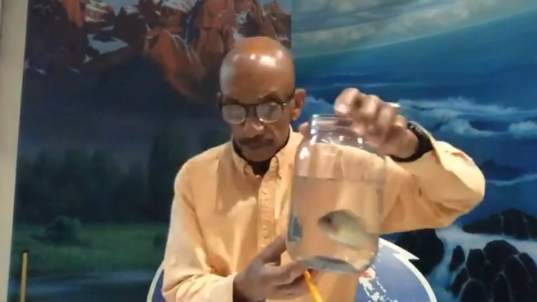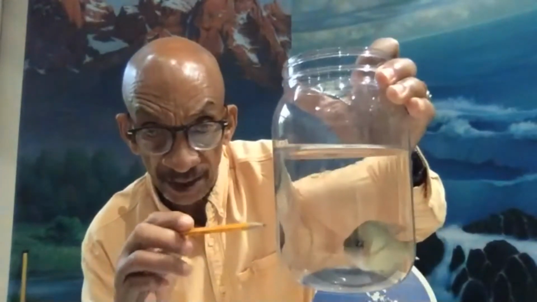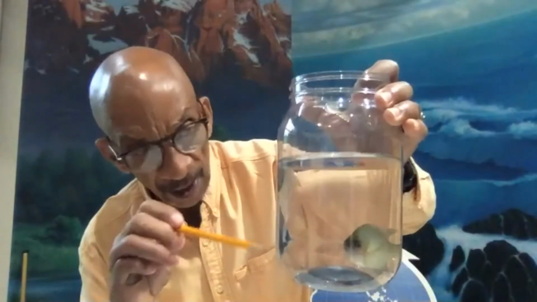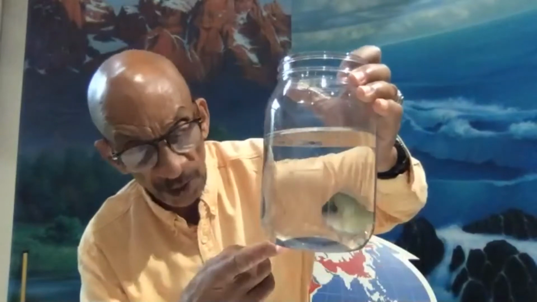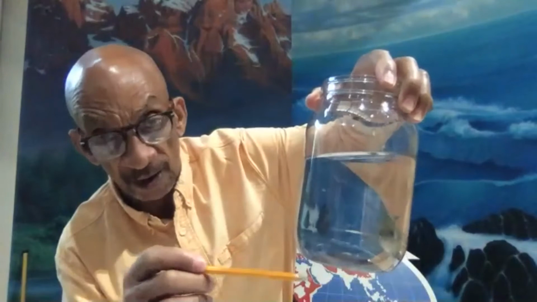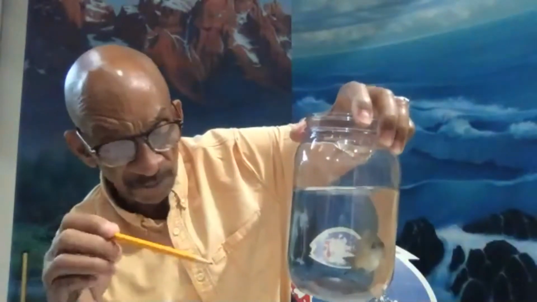Now, there are other structures that we see here. This little fish, you can see that there are fins that are moving. That is allowing this fish to kind of hover. If it wasn't for those fins, then basically the fish would probably sink to the very bottom, even though it's on the bottom now. There are several types of fins.